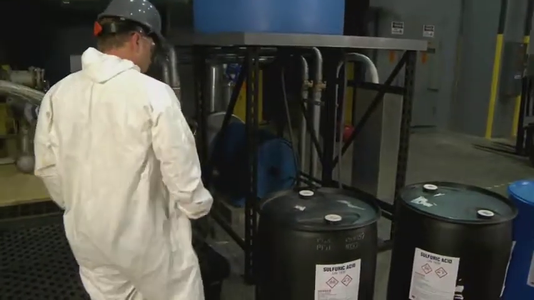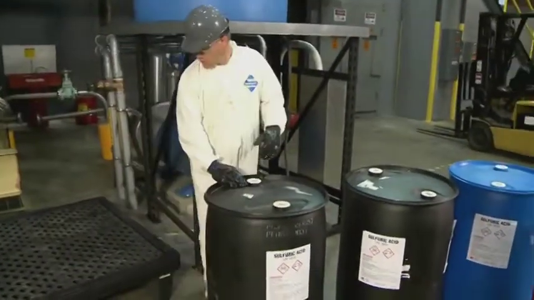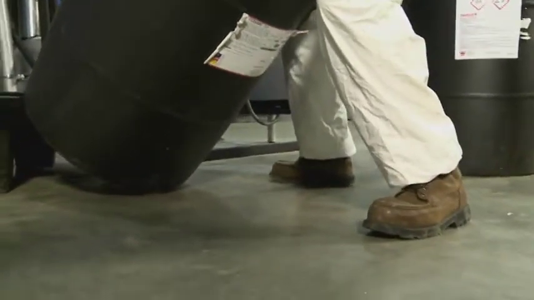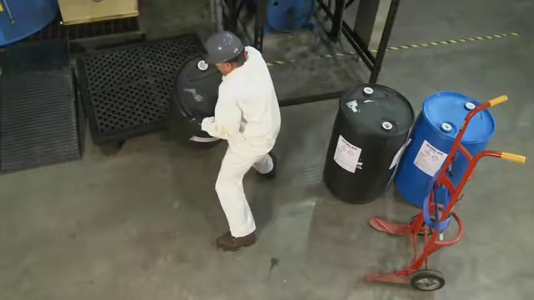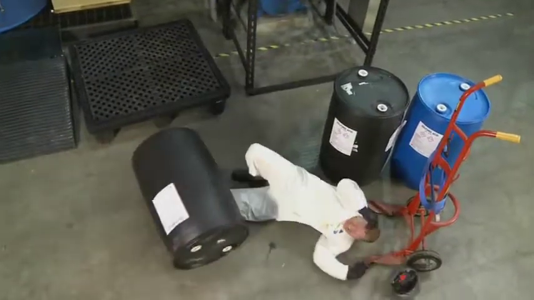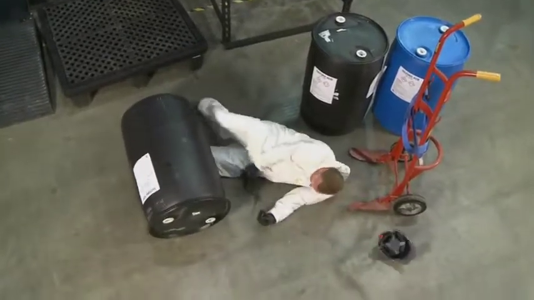Jerry is told to place the drums onto the drum pallets. Not being familiar with how to handle heavy drums, Jerry struggles to place the drums onto the pallet. Unfortunately, Jerry loses control of the drum, which falls onto his foot and leg, causing an injury. Ouch! There were a variety of mistakes made in that example.